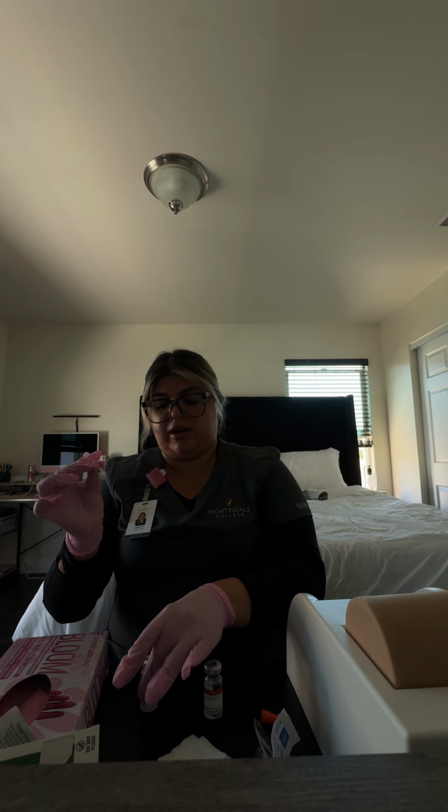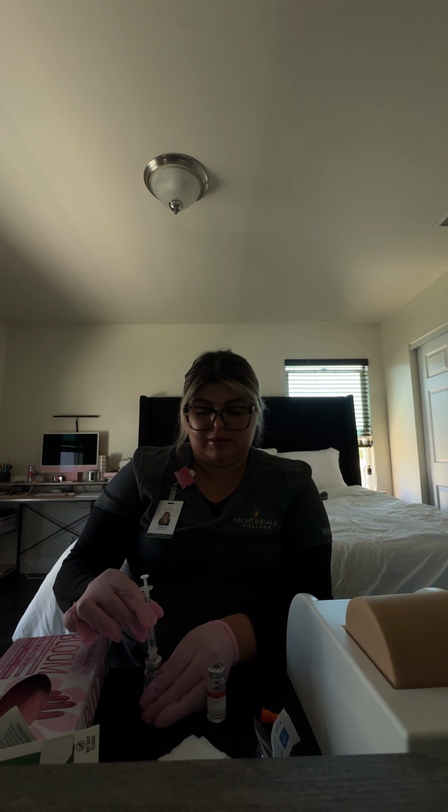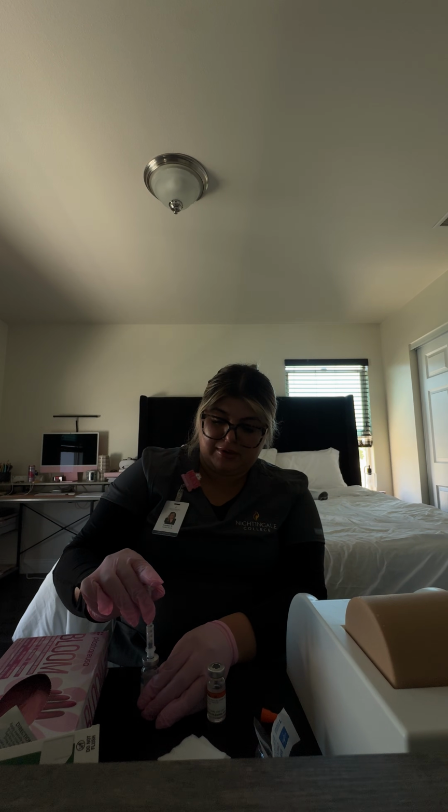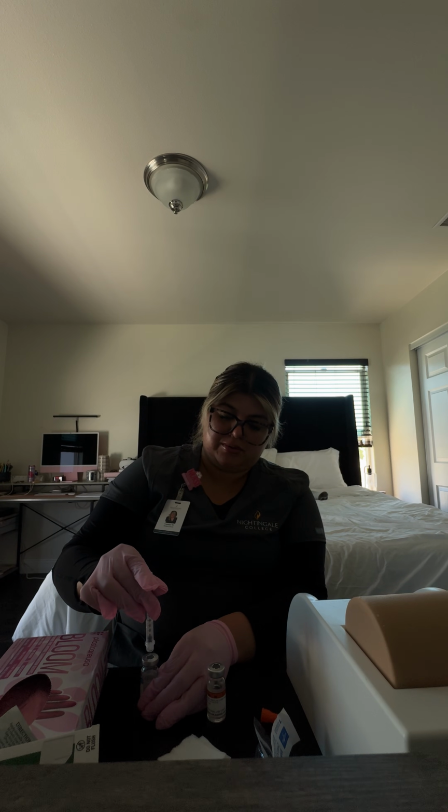We're going to grab our NPH, or intermediate insulin. We're going to carefully inject it without touching the solution. We're going to inject the air. We're going to withdraw the needle, and then we're going to draw up 4 units of air. Okay, and then we're going to inject that into the vial of the regular insulin.